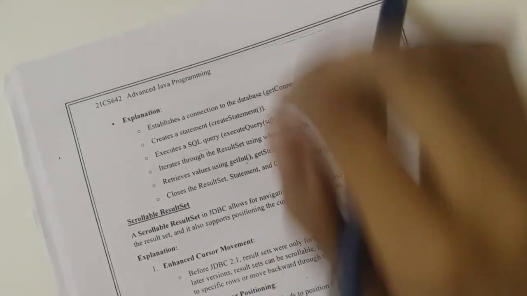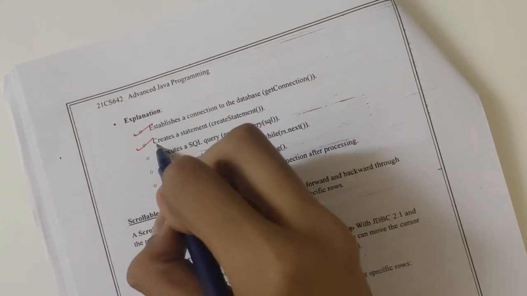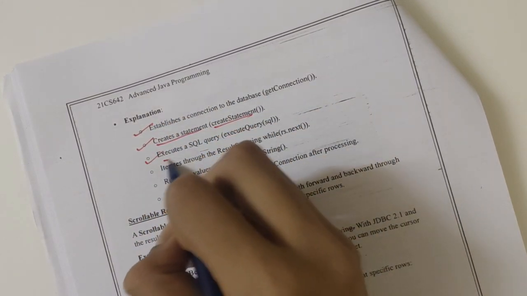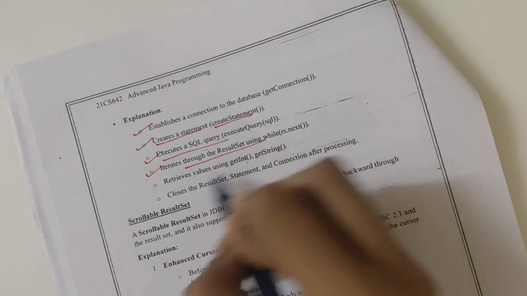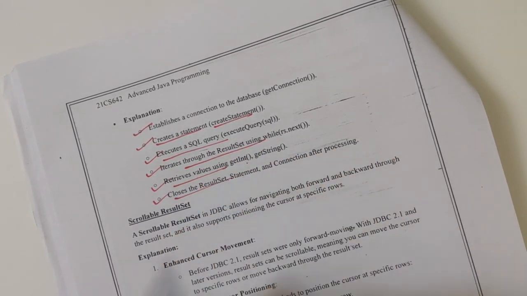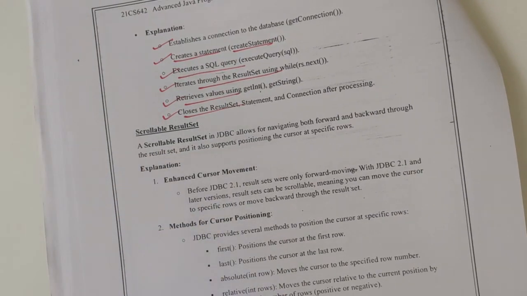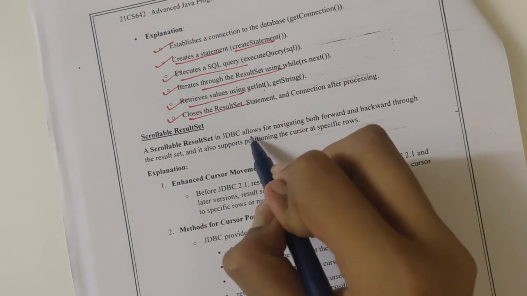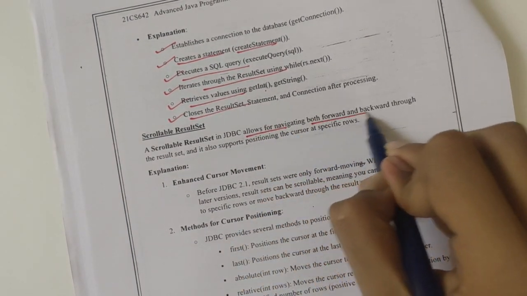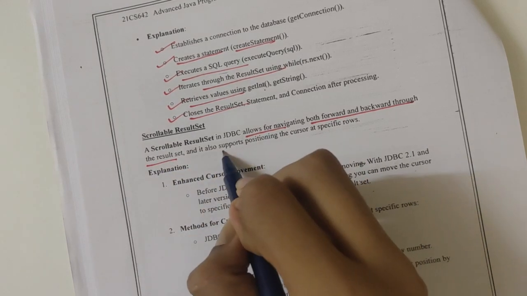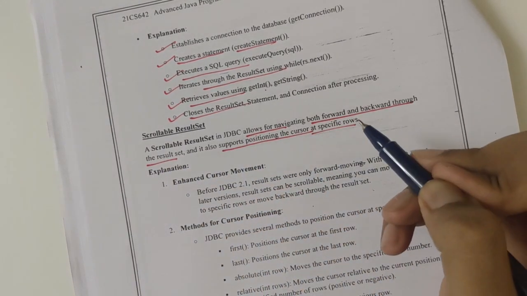Same explanation of the code. It establishes a connection to the database, creates a statement, executes a particular query, iterates through the ResultSet, retrieves the values, and closes the resources. Next is the scrollable ResultSet. A scrollable ResultSet in JDBC allows navigating both forward and backward through the ResultSet, and supports positioning of the cursor at specific rows.